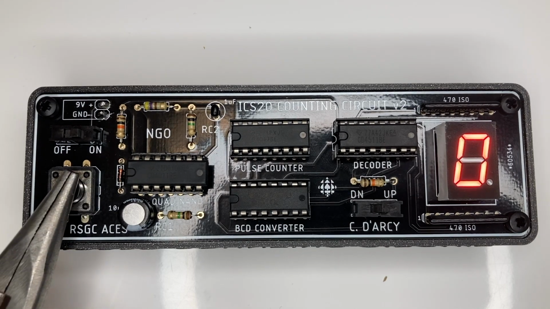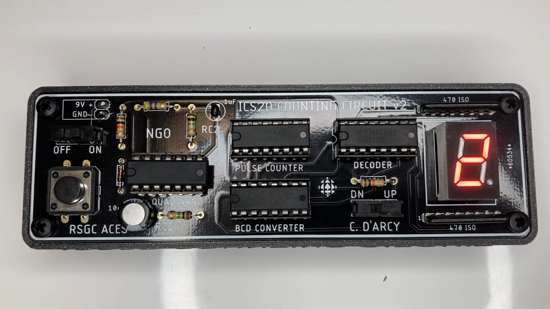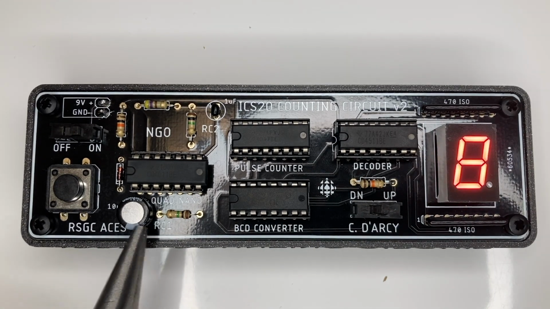This is a counting circuit. A counting circuit is made up of several smaller integrated circuits and has the ability to make a 7-segment display count from 0 to 9, and repeat until the first capacitor is fully discharged.